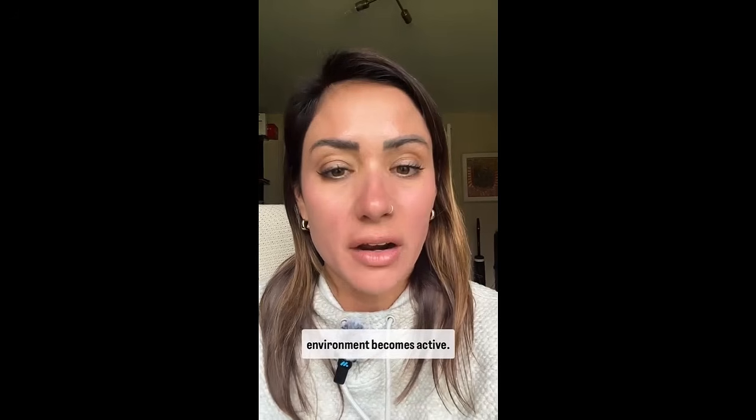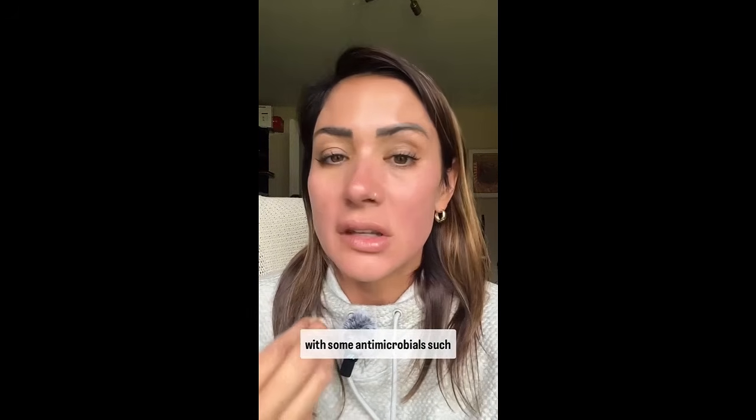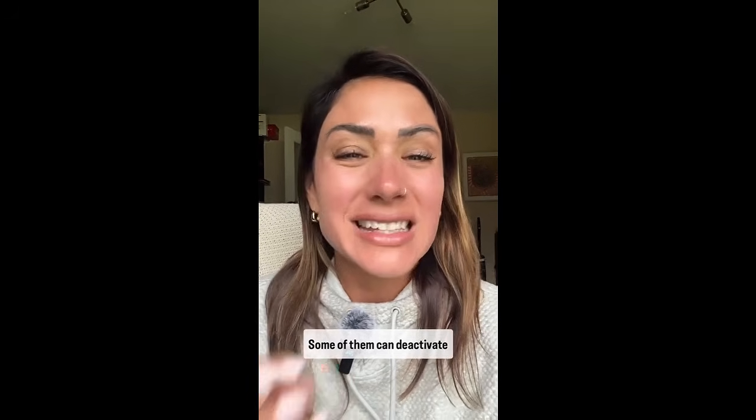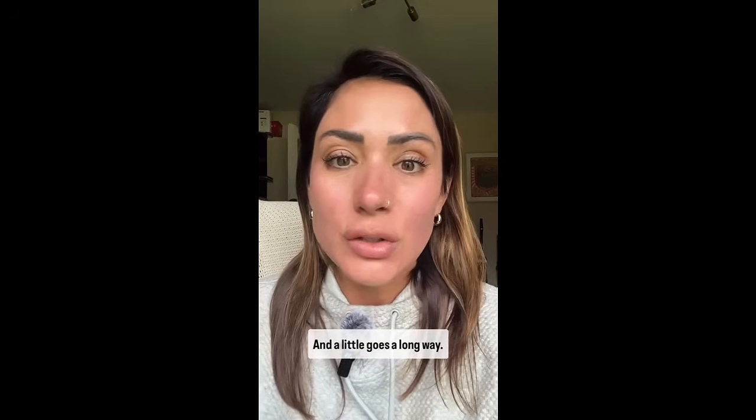Santal in a moist environment becomes active. If it dries out, it's inactive. So pair it with an appropriate secondary dressing. You do want to use caution with some antimicrobials such as silver and iodine dressings. Some of them can deactivate the enzyme, so just check the list. It's on the website. And a little goes a long way.